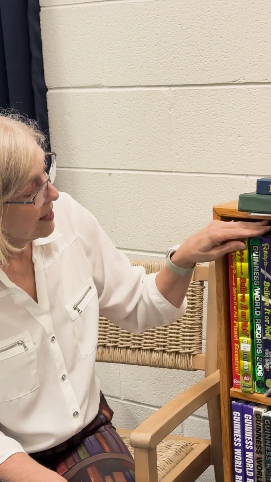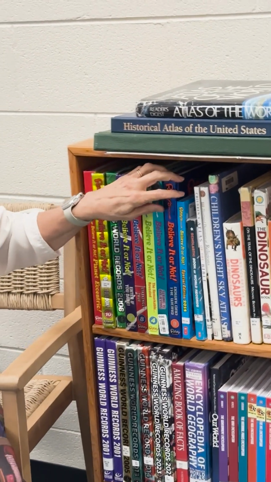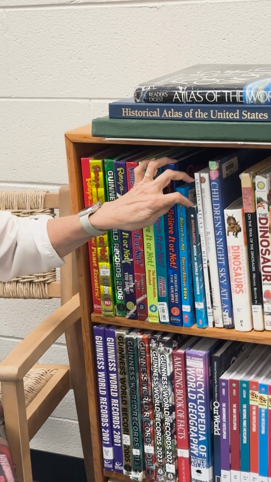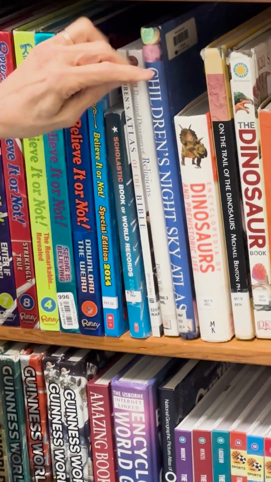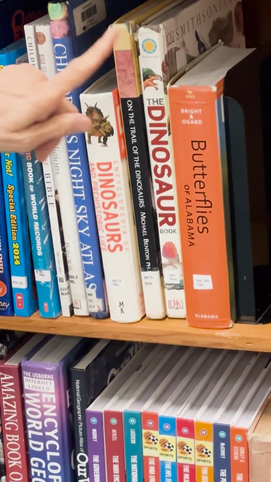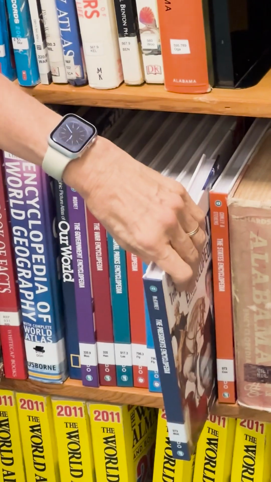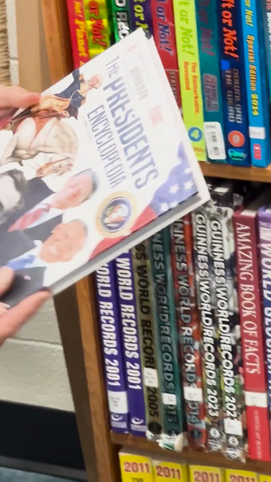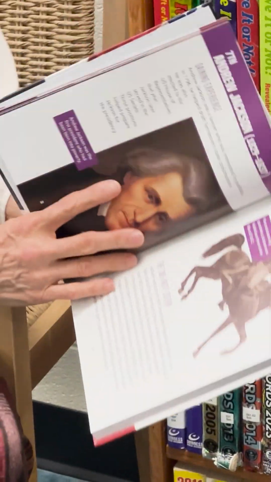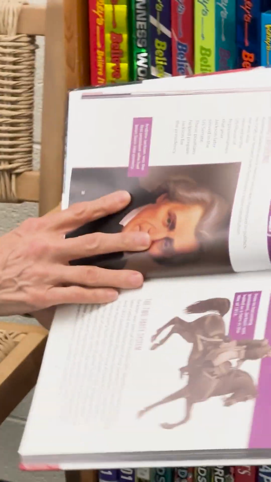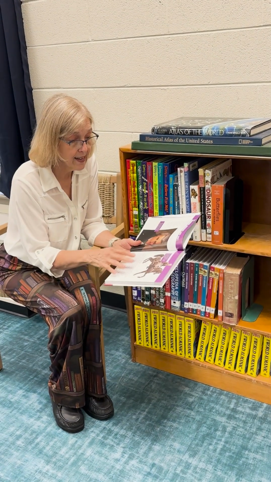So we have things like Ripley's Believe It or Not over here, and you have the world records and night sky, dinosaurs, different butterflies. I have here the President's Encyclopedia. So I would be able to look at all of the presidents, or I could just pick a president that I was doing my report on, and then I could take it back to the table and read it.